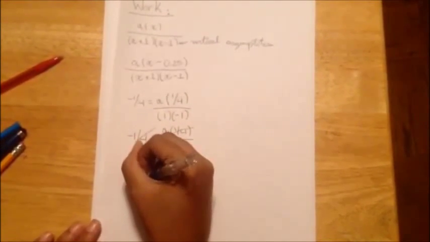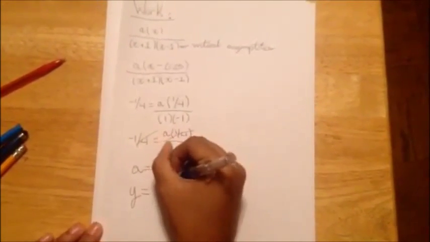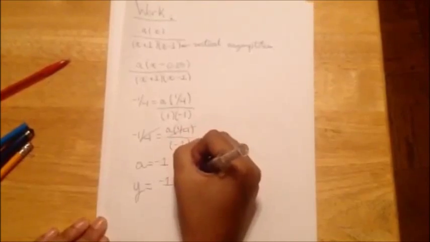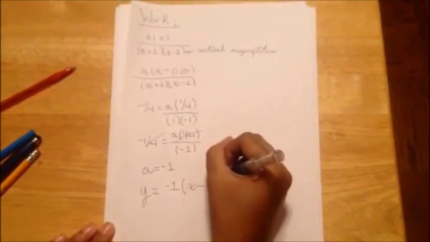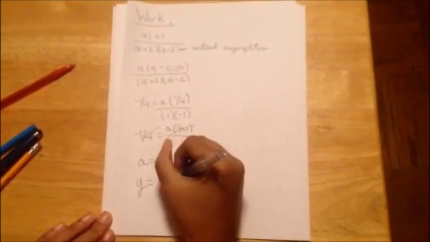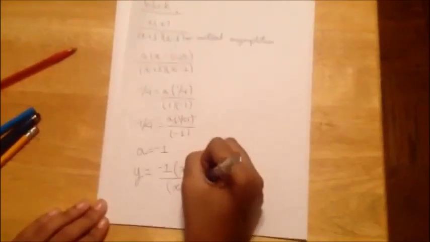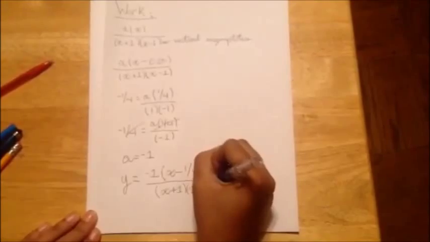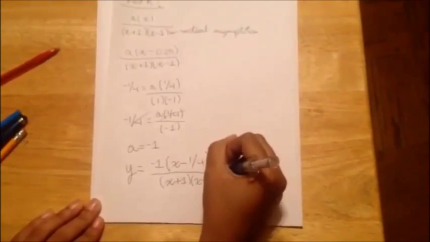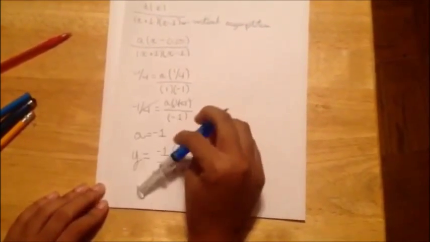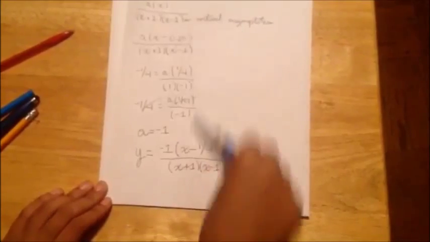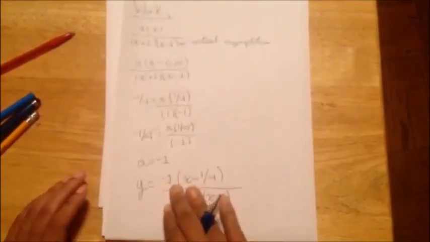Which means our function equals negative 1 times (x minus 1/4) over (x plus 1)(x minus 1). If you want to make sure that you're correct, you could go to an online calculator and it will show that this represents this graph.